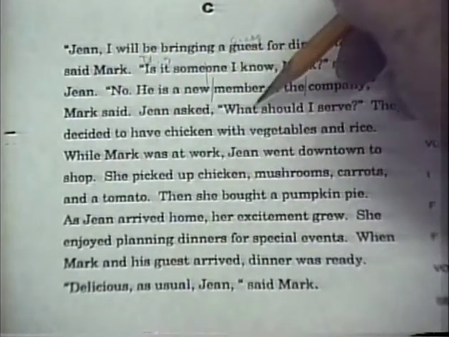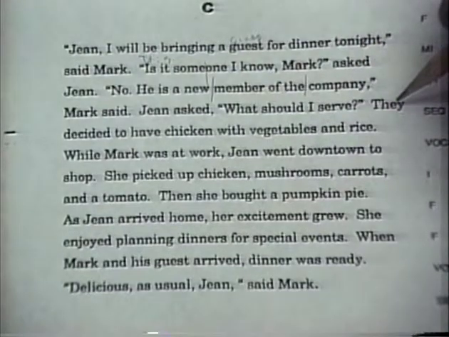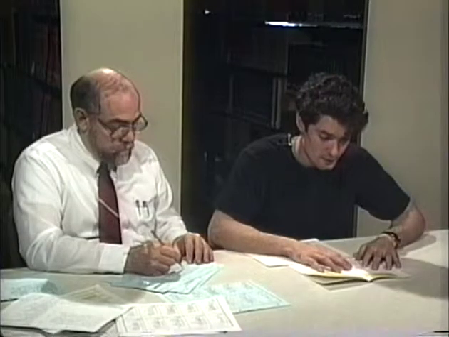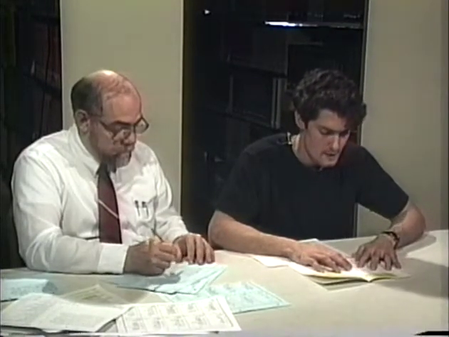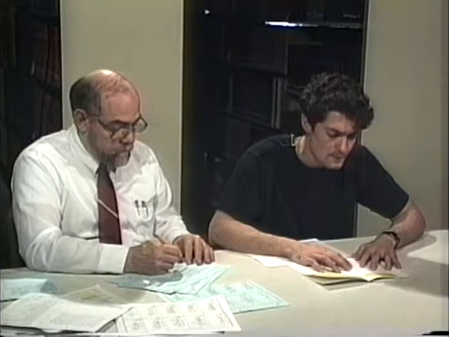Jean asked, what should I serve? They decided to have chicken. Something to make with vegetables and rice.